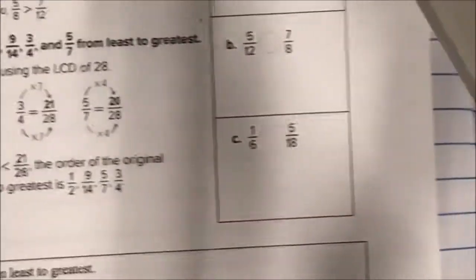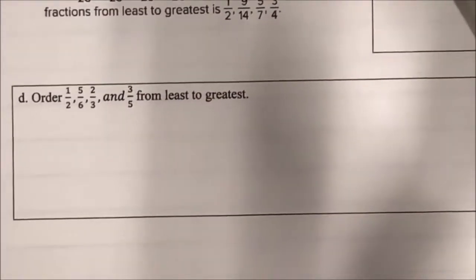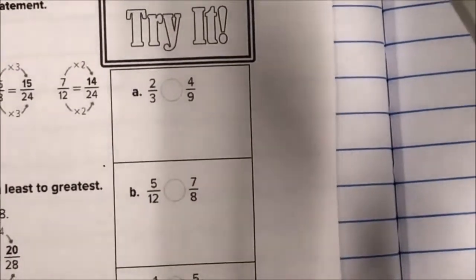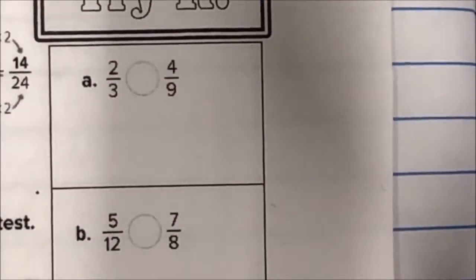Now there are 4 try it problems on this page. I want you to pause the video, go ahead, try out the try it problems, and once you're done, we'll go over them together. All right, now that you've tried the try it problems on your own, let's go over them together.